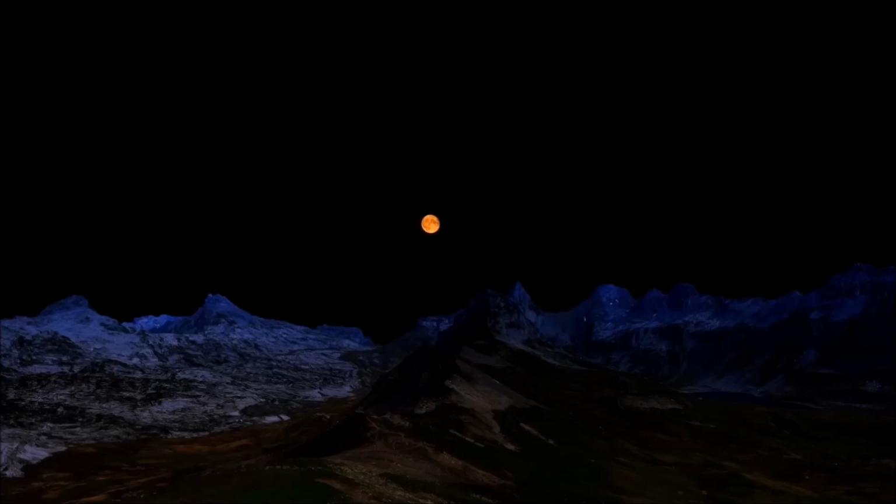So what are the physical properties of the Moon? The Moon's diameter is measured to be approximately 3,474 kilometers and its radius is approximately 1,737.1 kilometers. This is about a quarter of the Earth's diameter. The surface area of the Moon is approximately 37.9 million square kilometers.